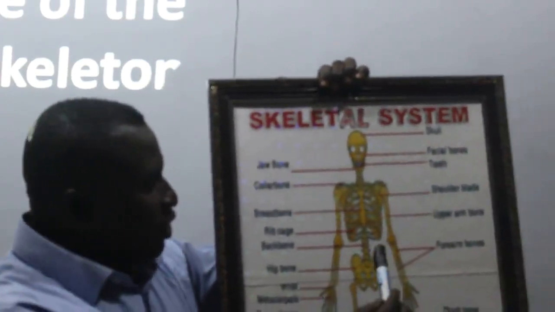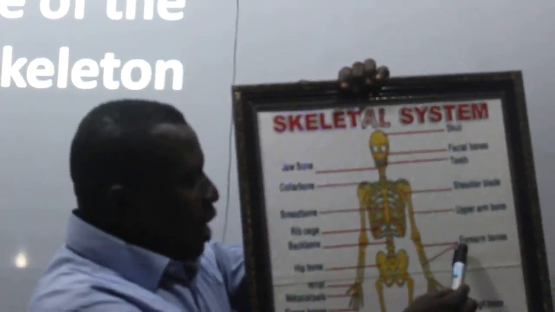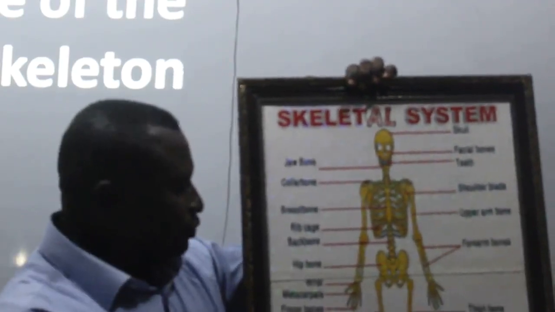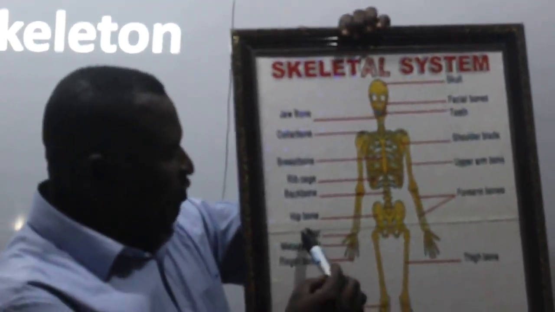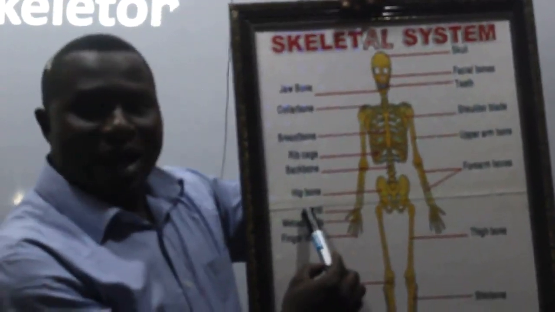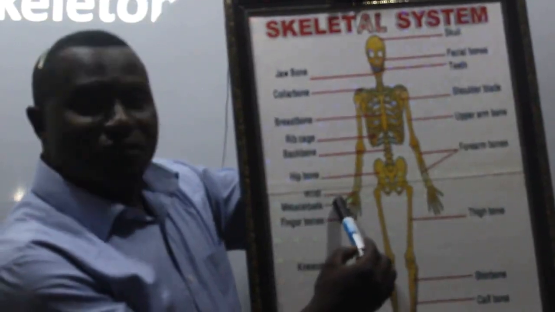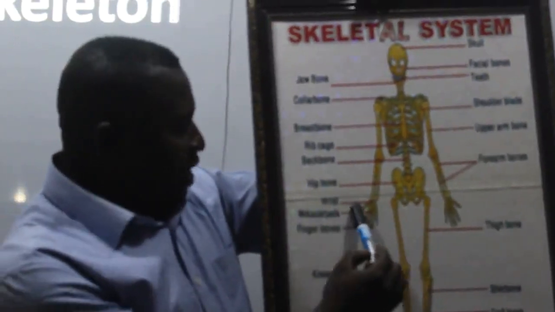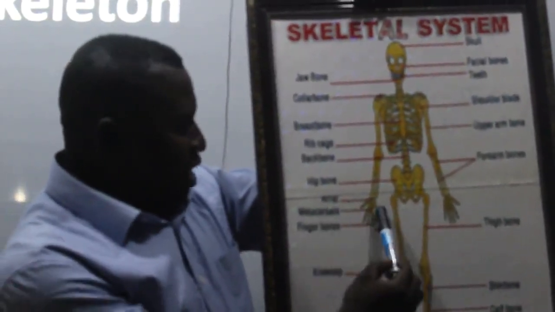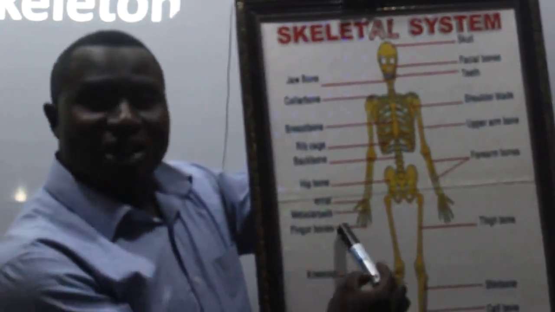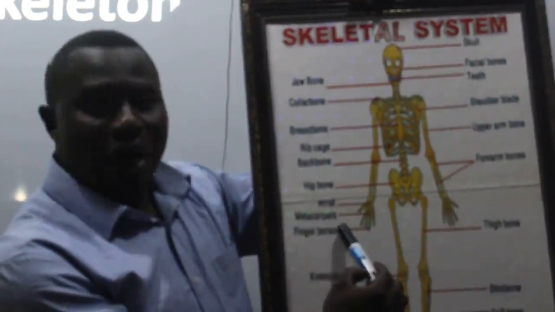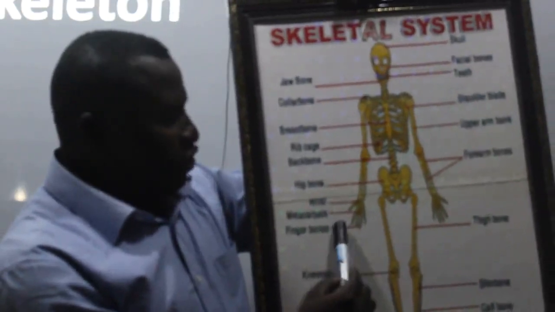We have the forearm, which are the radius and then the ulna. From there, we have the wrist bones, which are known as the carpals. Then we have the hand bones, known as the metacarpals. Then we have the finger bones, known as phalanges.